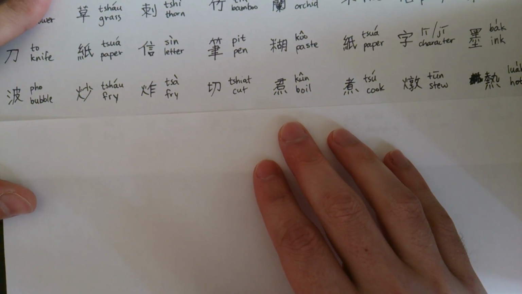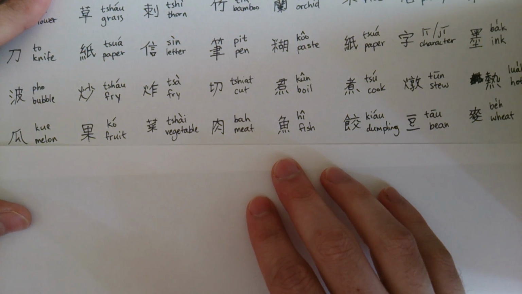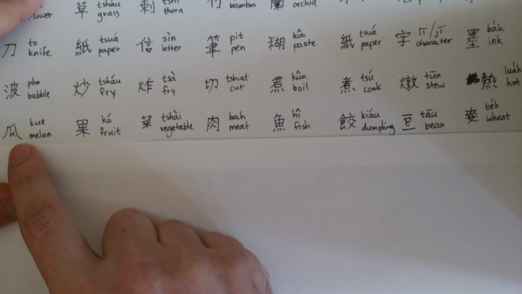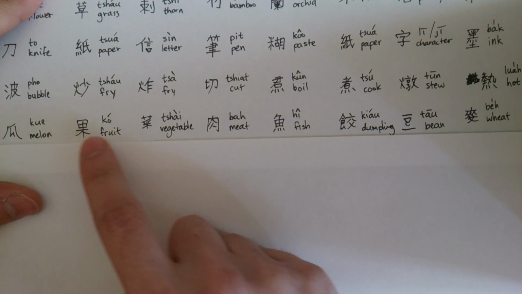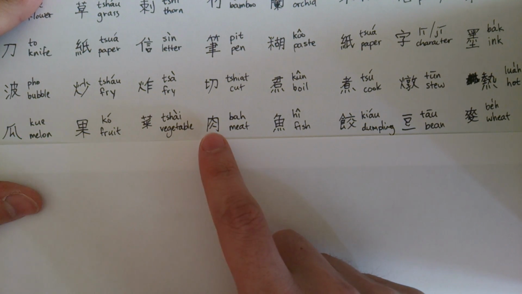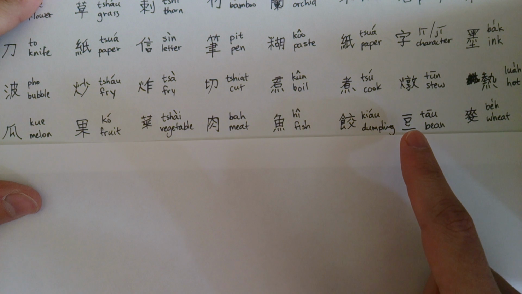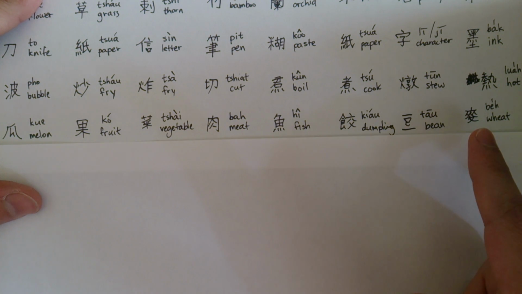Okay, and then here we've got the last row, foods. 粿個菜肉魚餃豆貝.